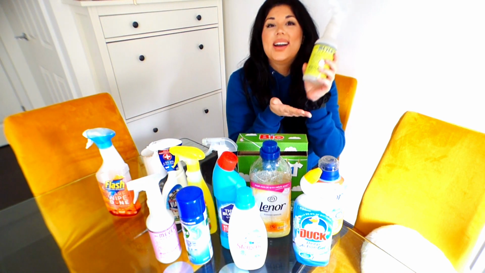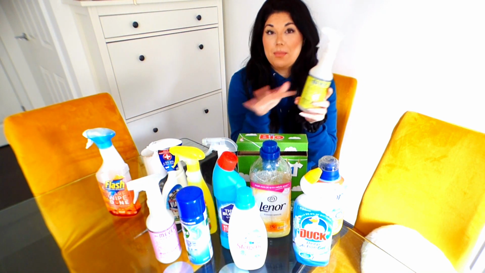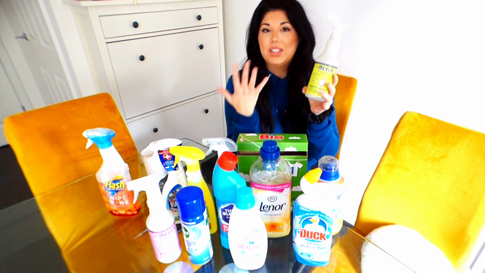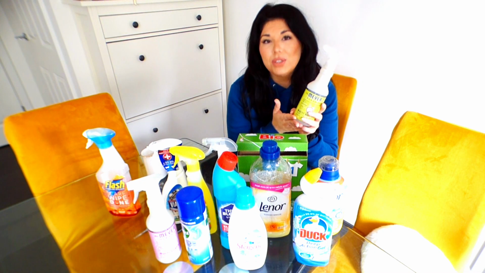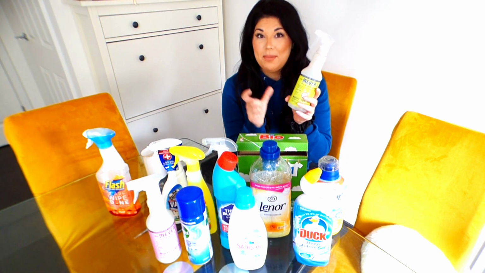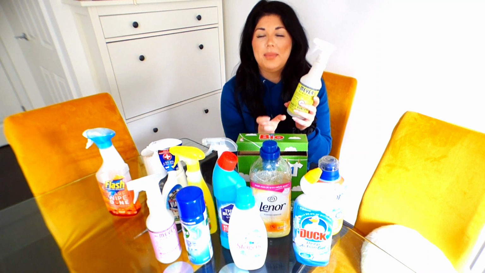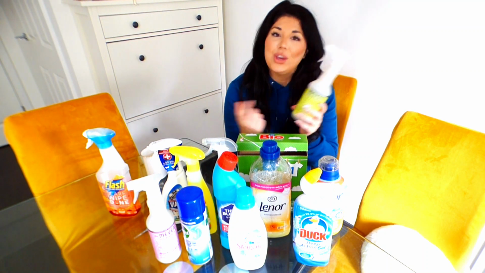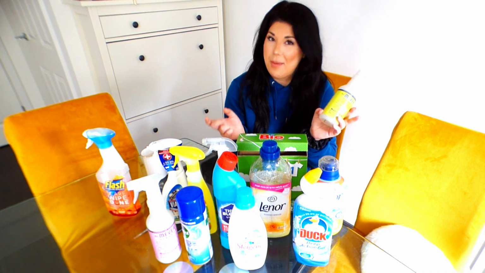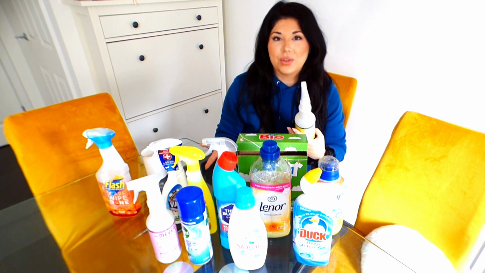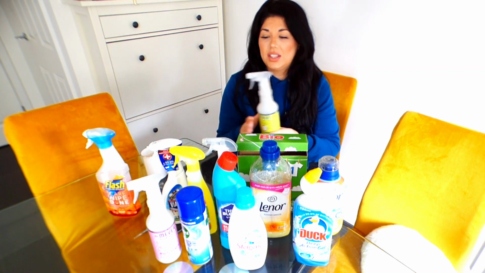So when we clean first, we're removing all the dirt. We're not allowing any dirt to remain, because the dirt that does remain can multiply every 20 minutes. In particular, E. coli can multiply every 20 minutes. Before you know it, you have got a whole E. coli party happening on your work surfaces. And then if you're putting food on there, it's just a recipe for disaster.